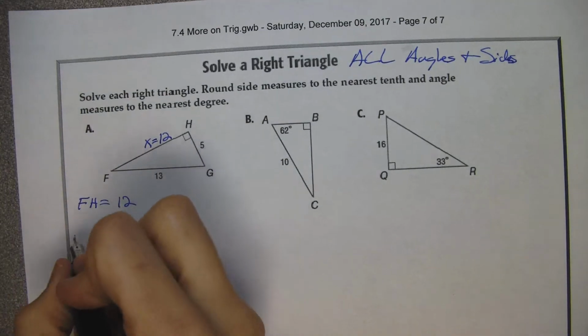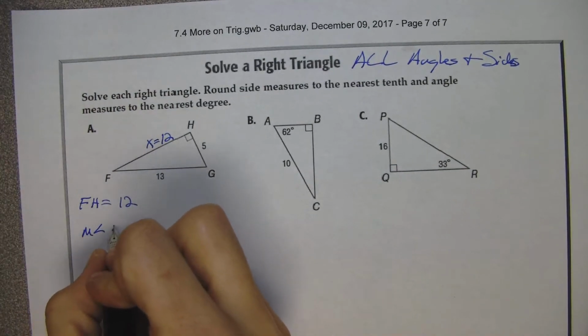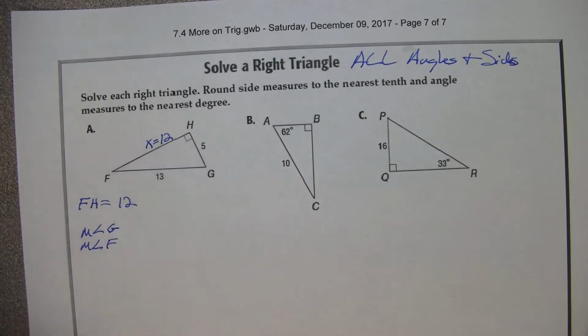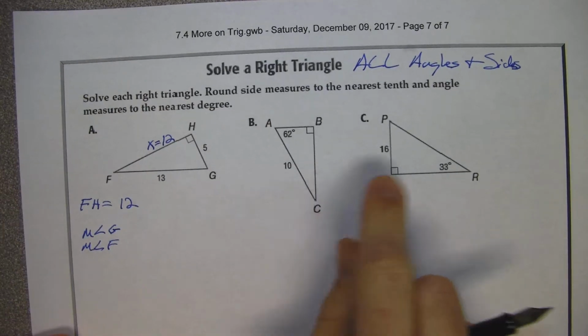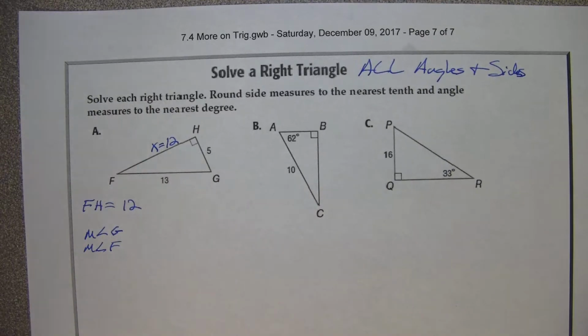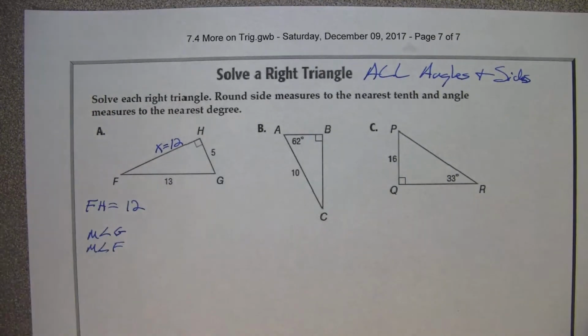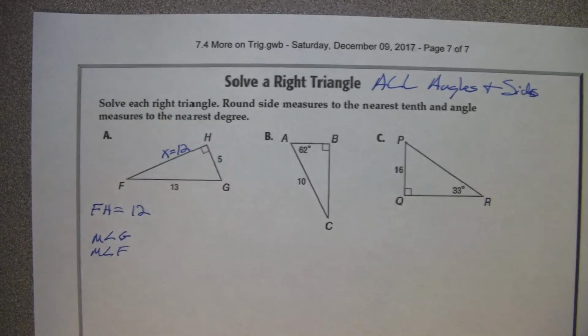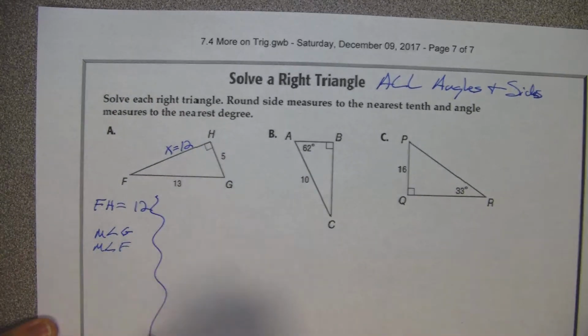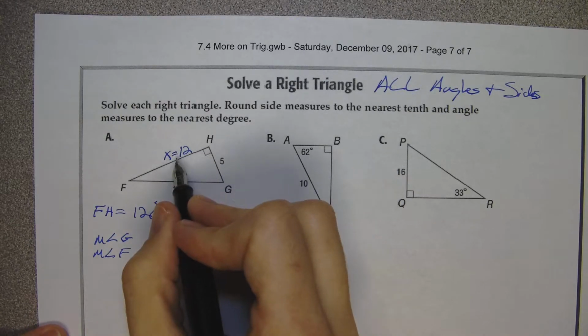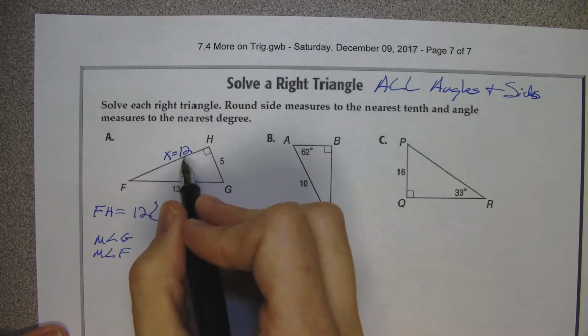All right, let's figure out the measure of angles G and the measure of angle F. All right, and I won't do all of these with you, maybe just the first two, and I'll let you do C on your own. So let's do for G. So we've got all three sides to pick from, so any ratio will work. For the sake of argument, let's use 5 and 12. So 5 is adjacent, 12 is opposite.